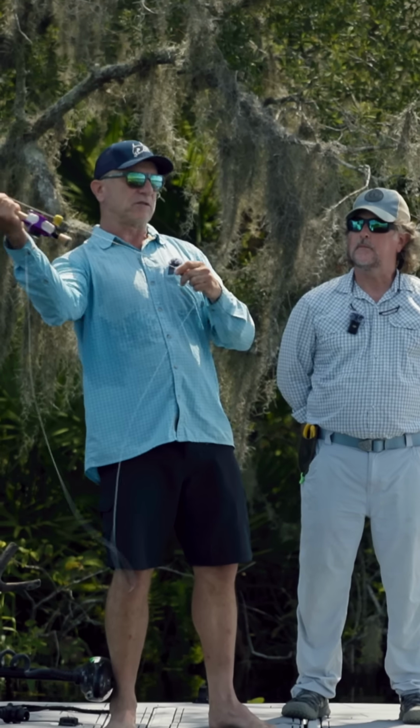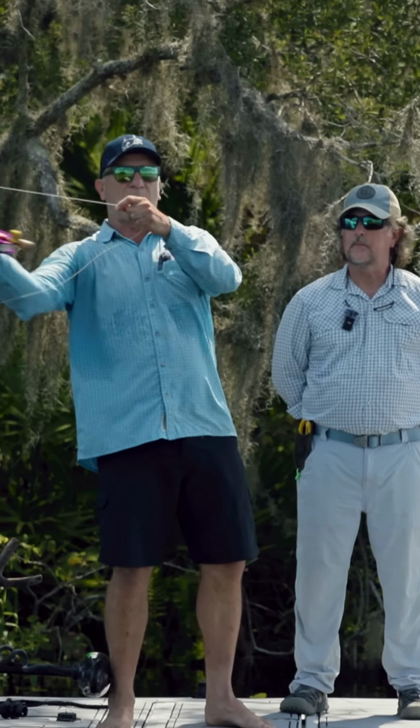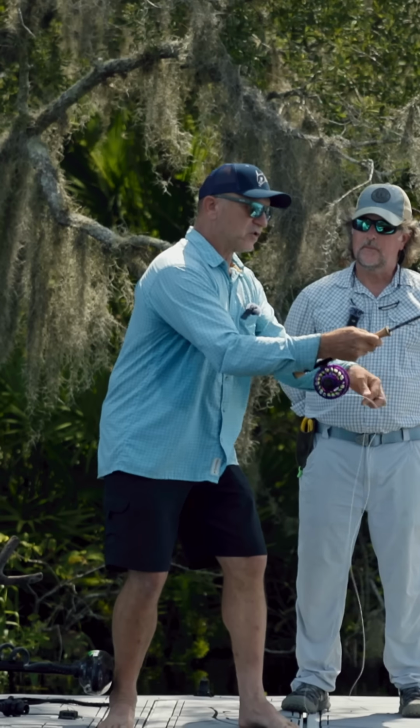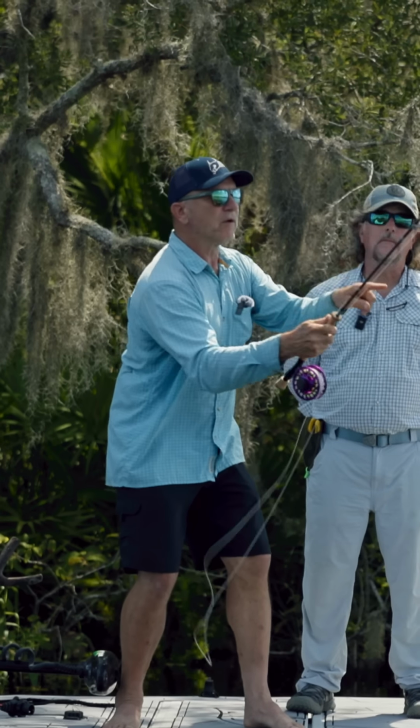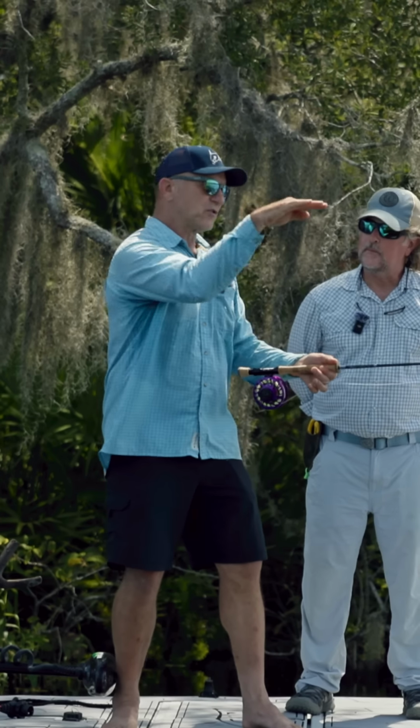It's called translation. So when your hand starts moving, you can be way back here, or even a smaller cast where my hand's only moving a foot or two. But the idea is your hand should move in a straight line.